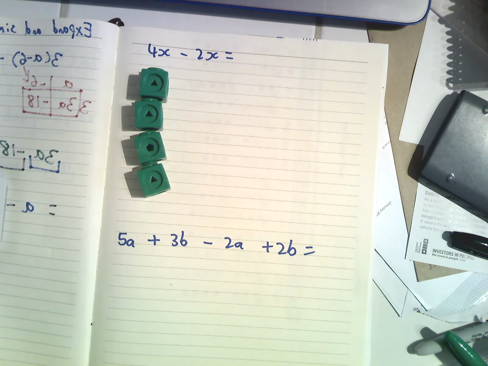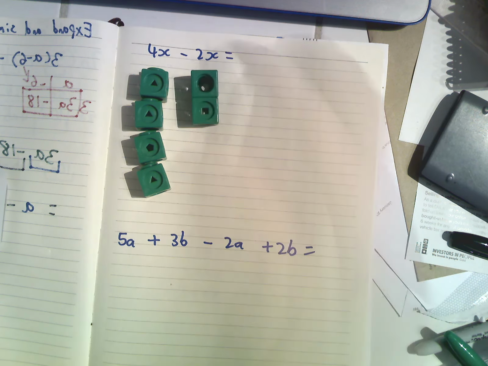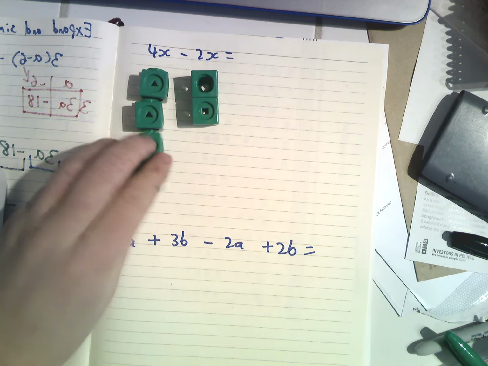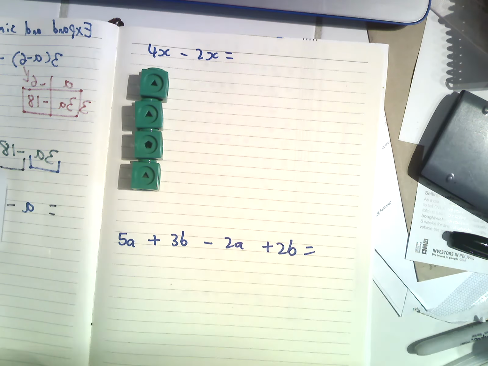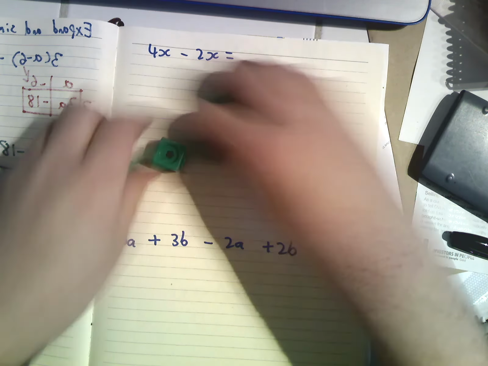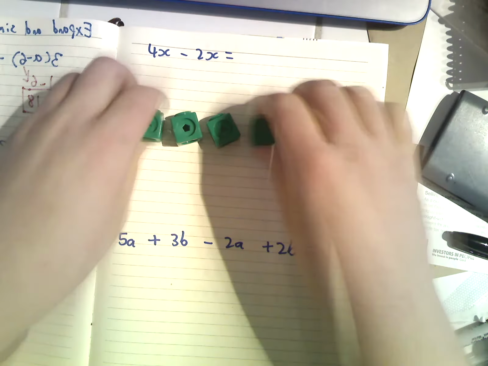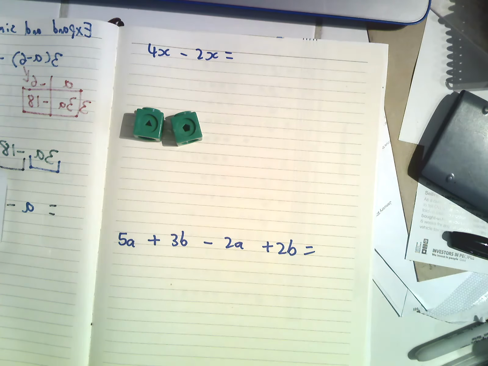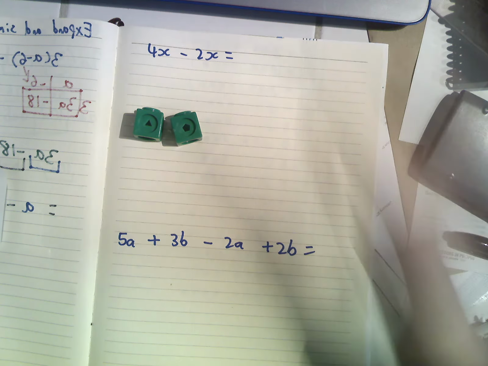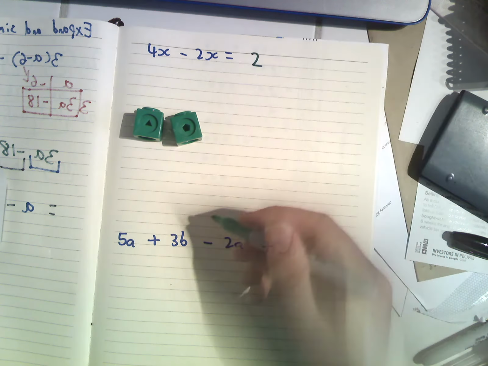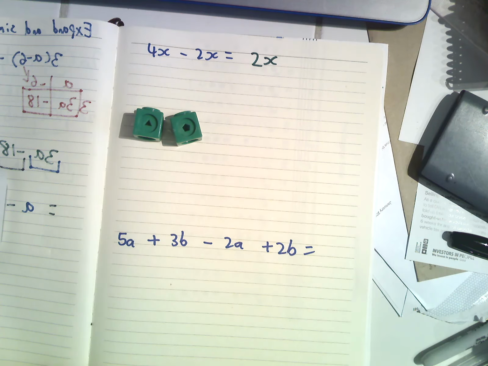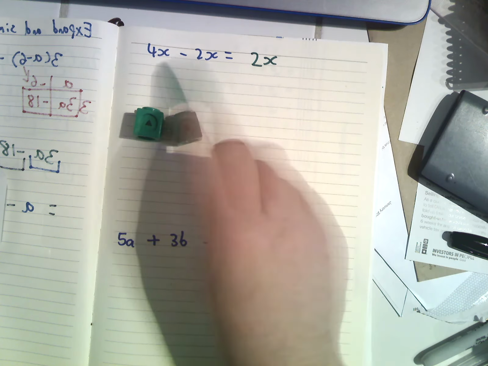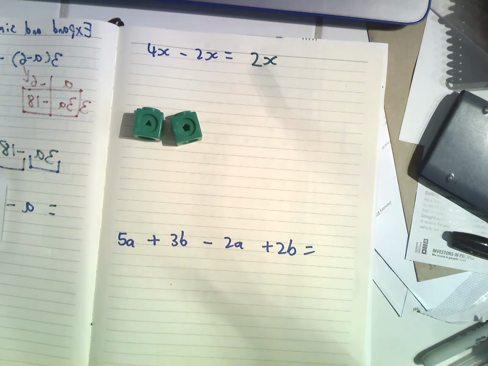And what we're going to do is we're going to take 2x away. Okay, so this would be 2x. 4x, take away 2x, what are we left with? Okay, so let's just do that. We've got 4 something. We're going to take away 2. And what are we left with? We're left with 2. Not 2, but 2x. I had 4 blocks. I took 2 blocks. I'm left with 2 blocks.